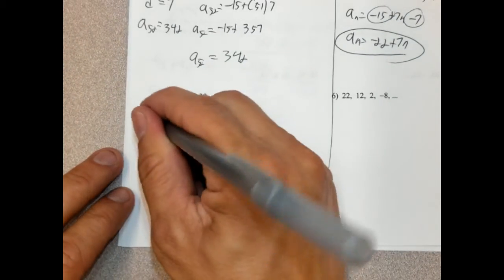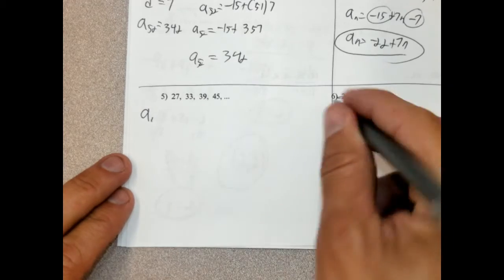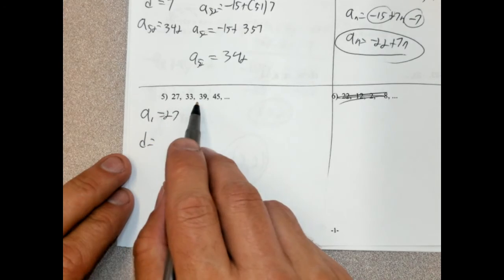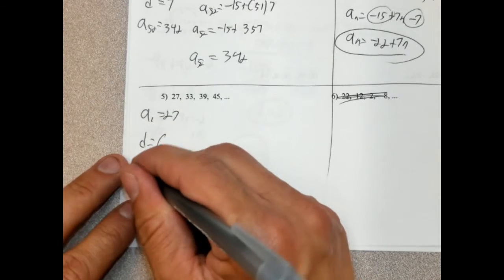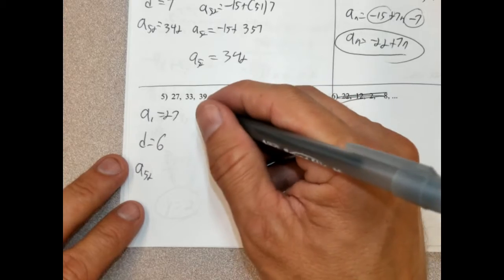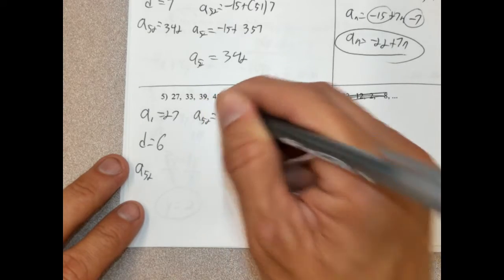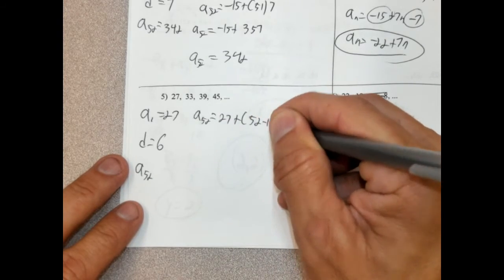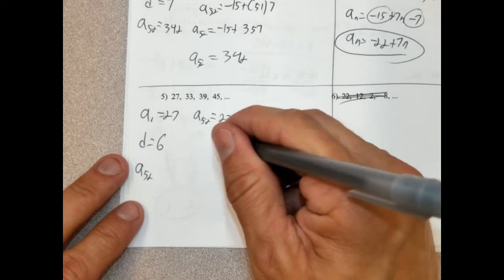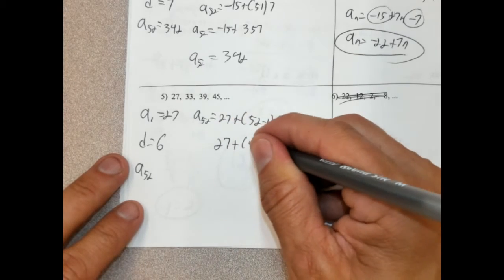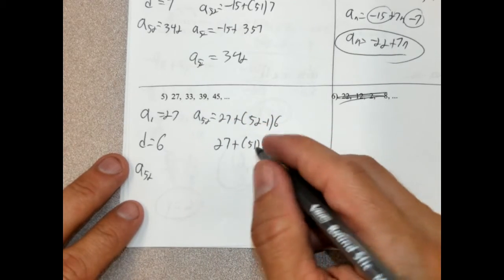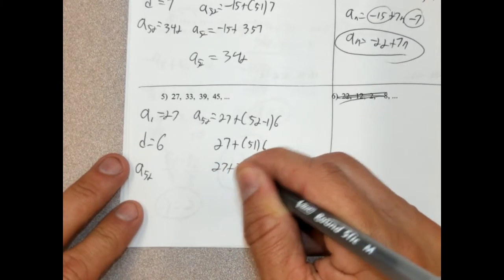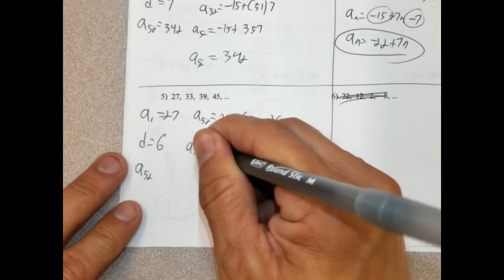All right, so our first term is 27. Our common difference is 6, it looks like, yep. And we're looking for our 52nd term. So a sub 52 is going to be equal to our first term, which is 27, plus 52 minus 1 times the common difference, which is 6. So 27 plus 51 times 6. 51 times 6 should be 306. So 27 plus 306. And that's our 52nd term.